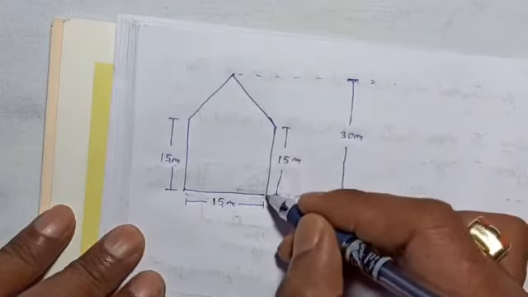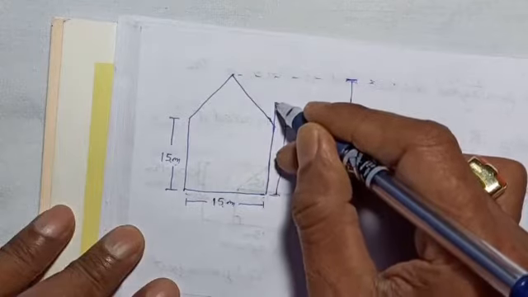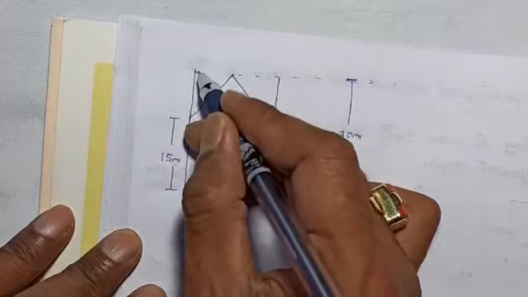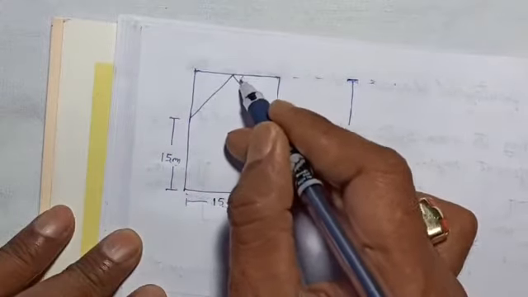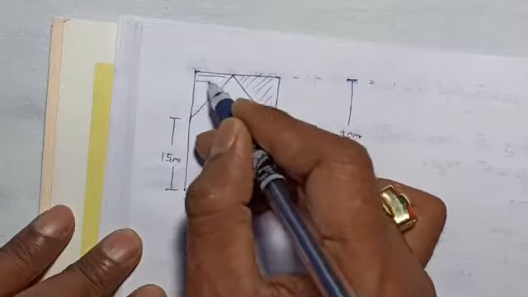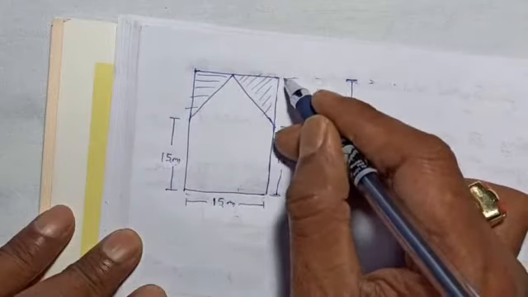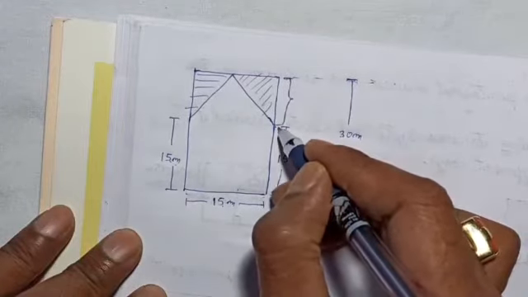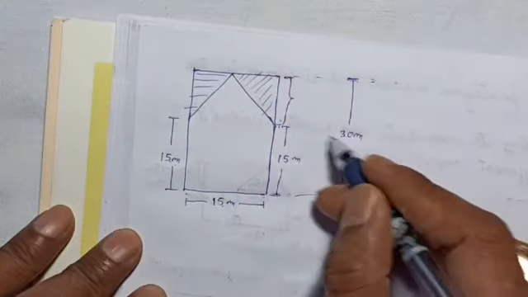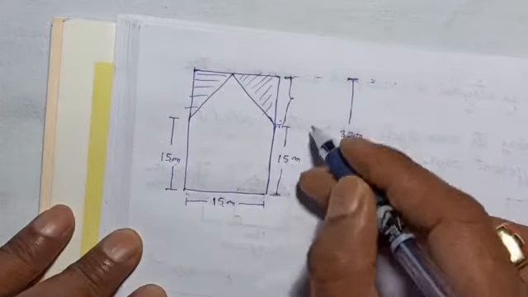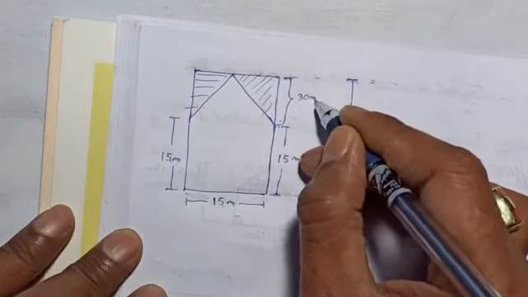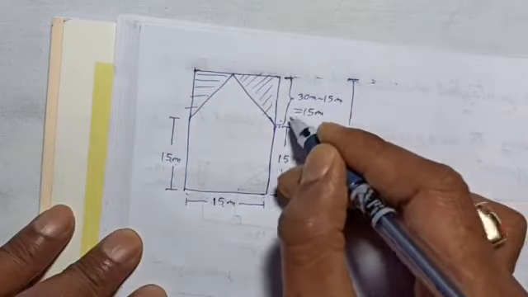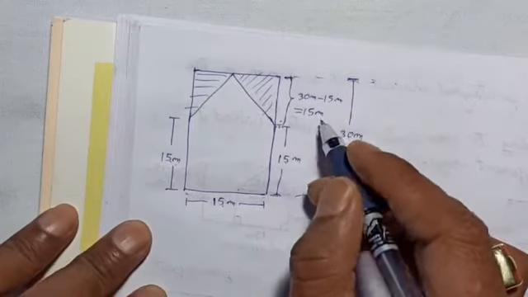Now let us produce these sides like this, and let us produce this side. And here one triangle is forming. Here also another triangle is forming. Now let's find out from here up to there this length is how much. This length will be 30 meter minus 15 meter, and this is 15 meter.